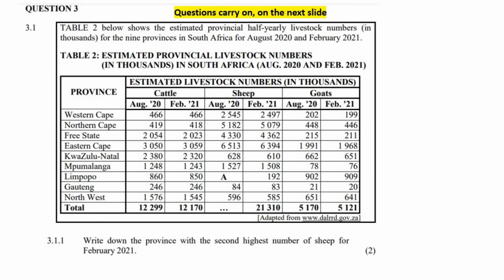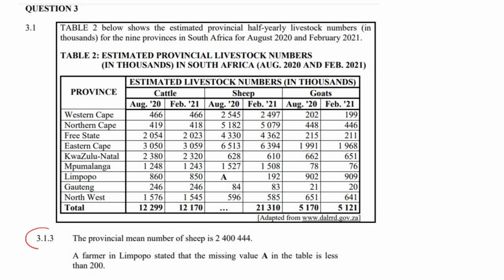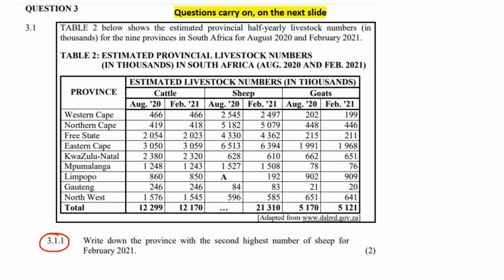With this question, it's going to come in parts. So we've got this first question over here, a second one, and a third one. Okay, so table 2 shows the estimated provincial half-yearly livestock numbers in thousands. Okay, so we must remember that that's in thousands for the 9 provinces in South Africa for August and February.